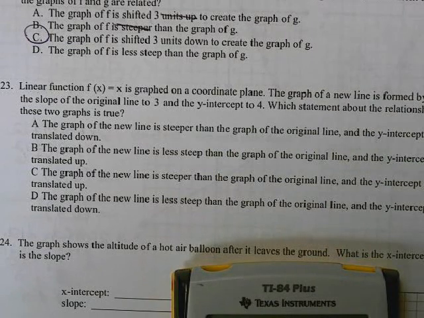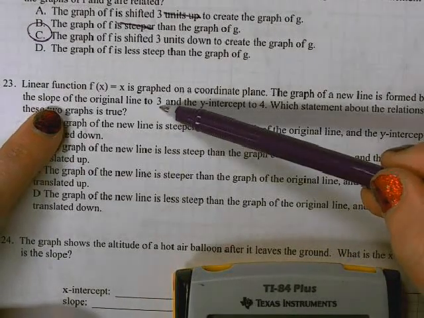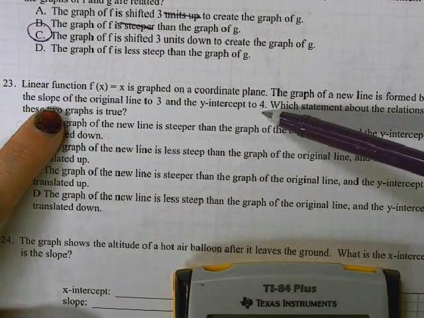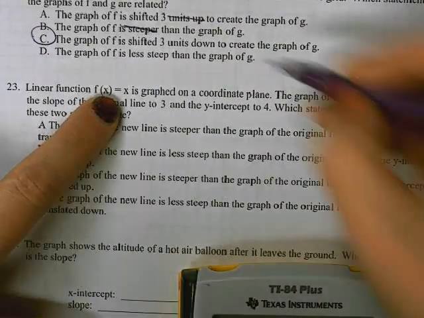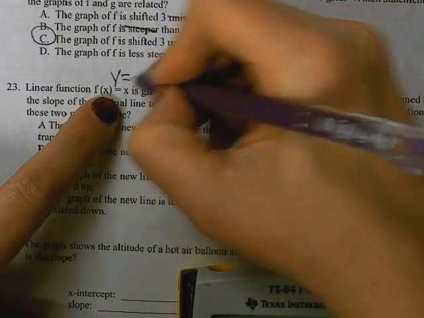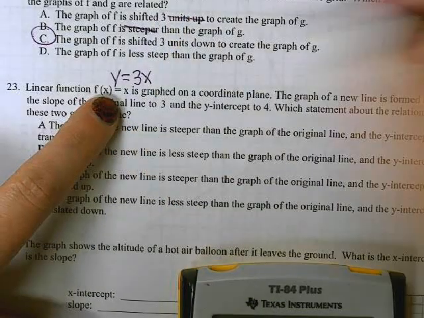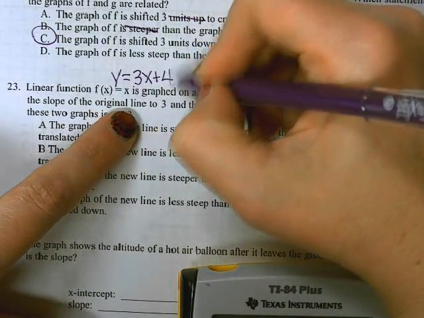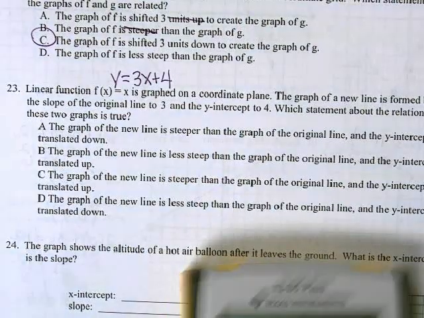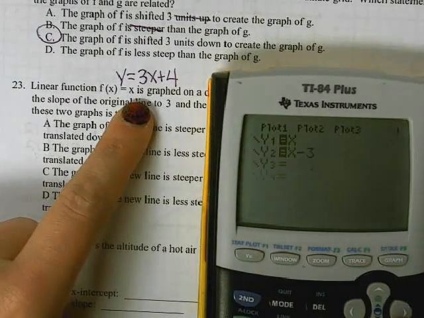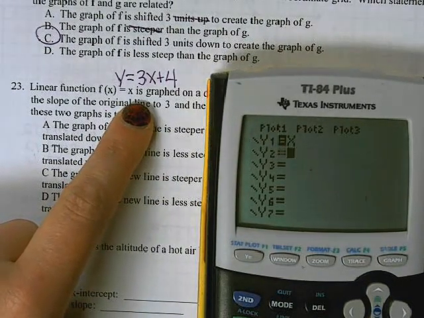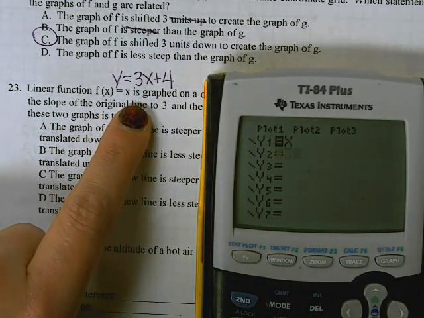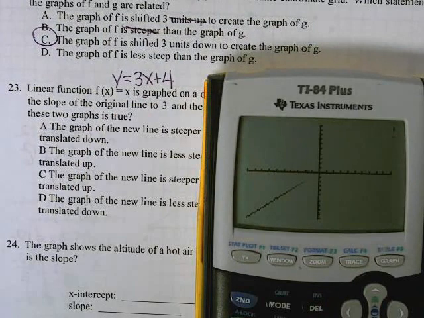The graph of the new line is formed by changing the slope to 3 and the y-intercept to 4. So we're going to change the slope to 3. So this is y equals 3x plus the y-intercept now is 4. So now we have f of x equals x, and we got to change our second equation on the calculator, 3x plus 4. And we're going to push graph.